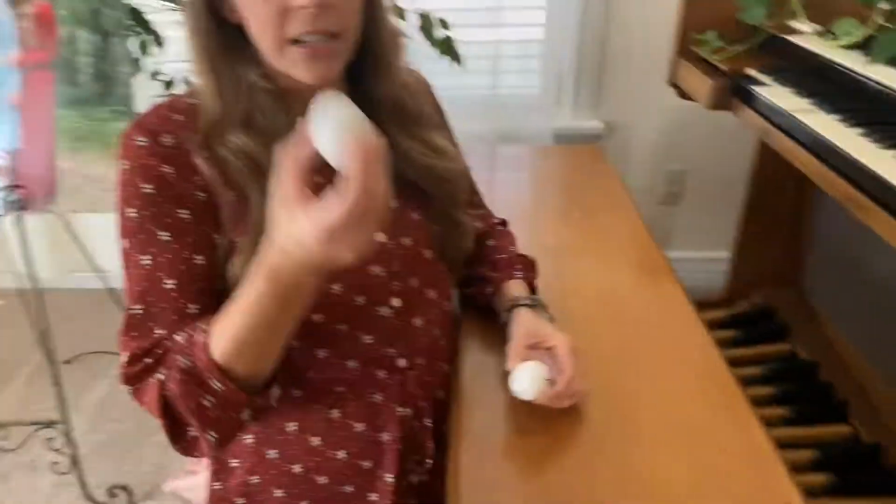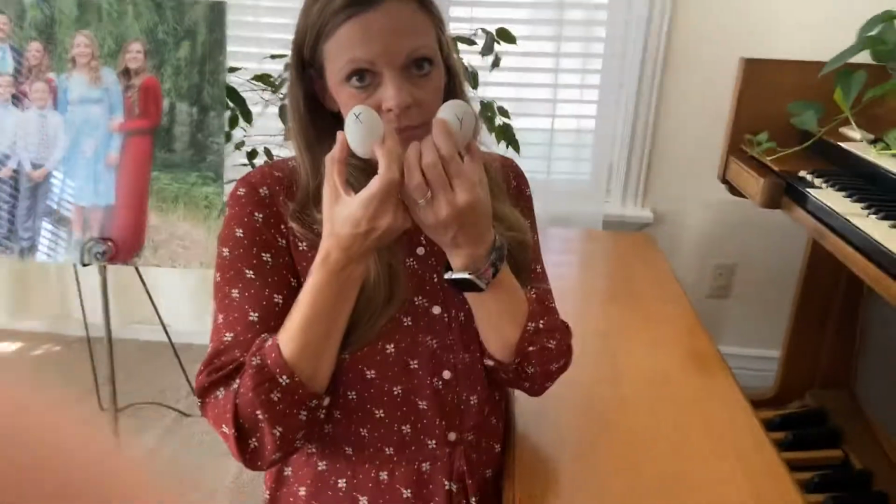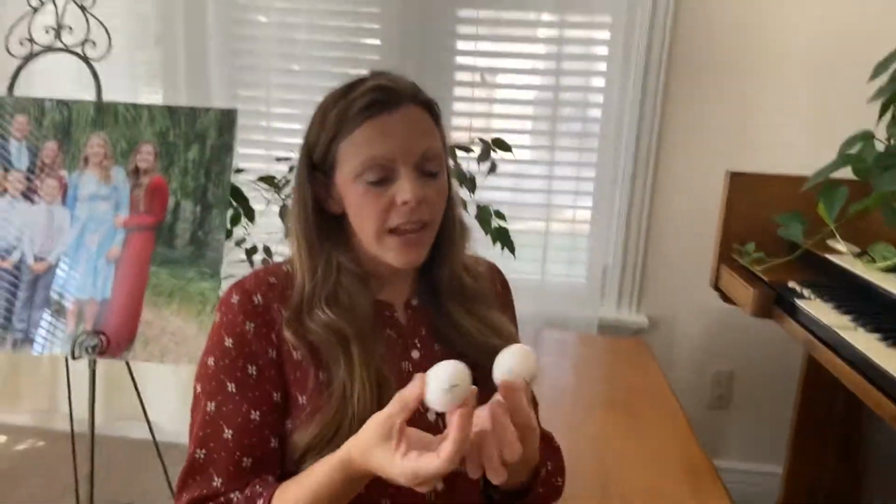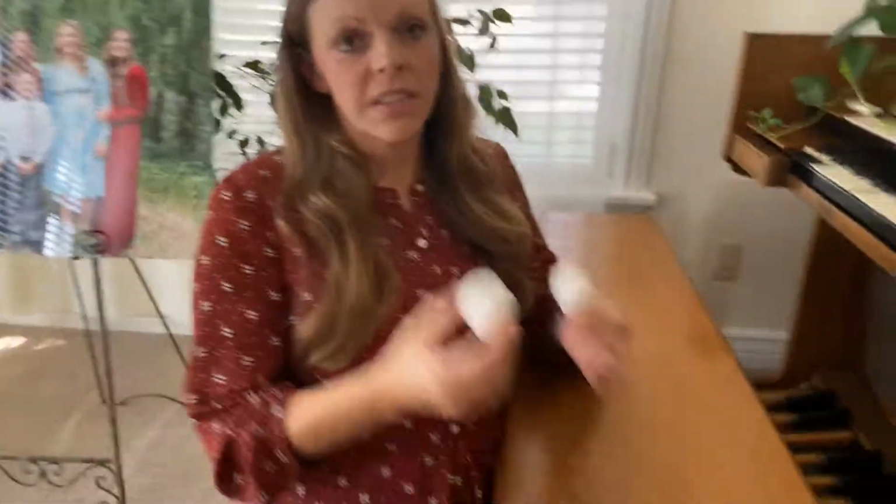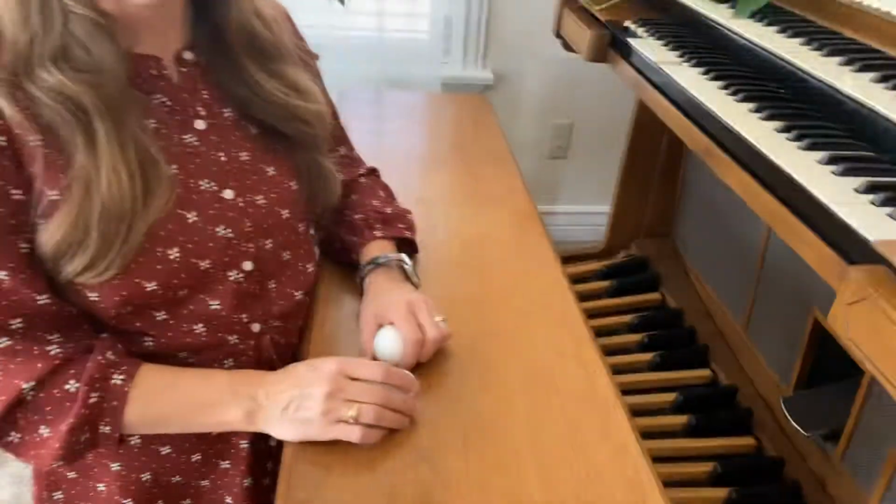Okay, we have two eggs here, X and Y, two different eggs, and they came from the same batch of eggs, so they're the same mass and the same size. What we're going to do is I'm going to spin each egg, and then I'm just going to tap it to theoretically stop the egg. So let's see what happens when we do that.